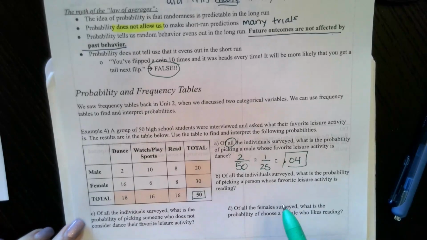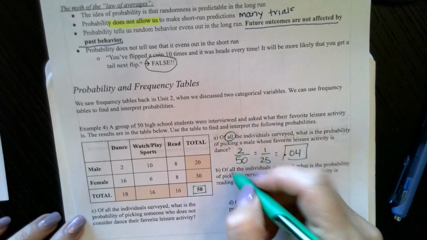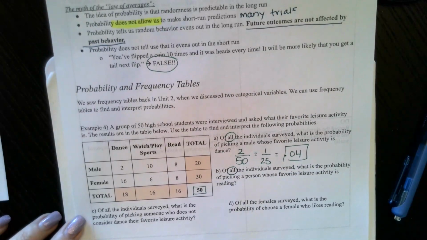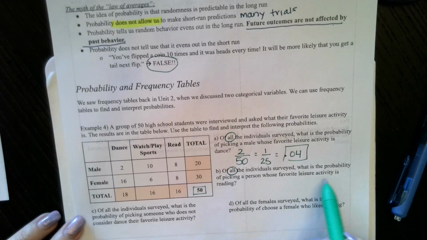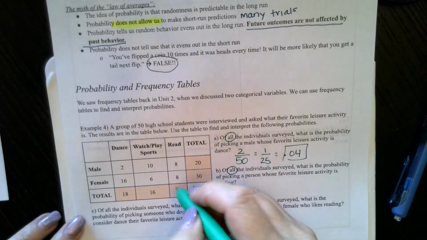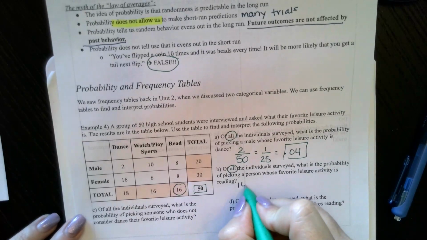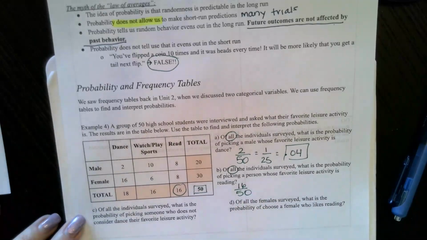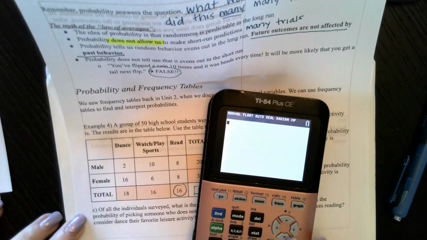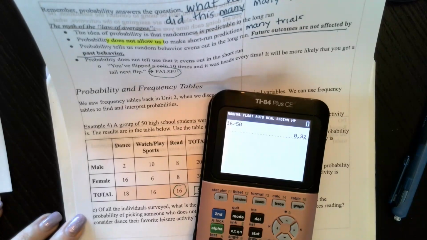All right, this next one says, of all the individuals surveyed, what is the probability of picking a person whose favorite leisure activity is reading? So it doesn't signify male or female, it just says picking a person whose favorite leisure activity is reading. So for reading, I'm going to use a marginal number, I'm going to use 16. So I would have 16 over 50, which is 0.32.